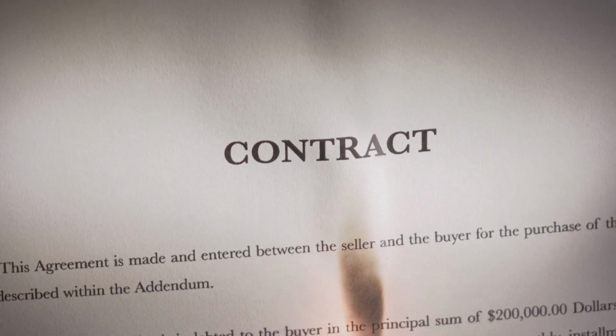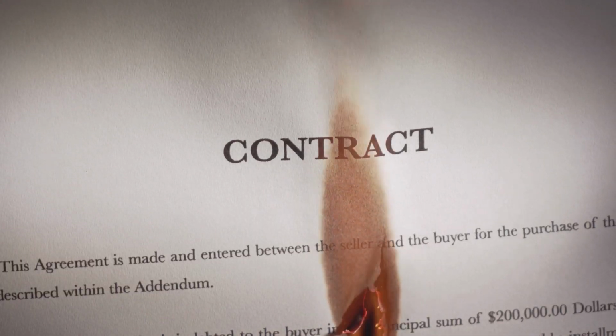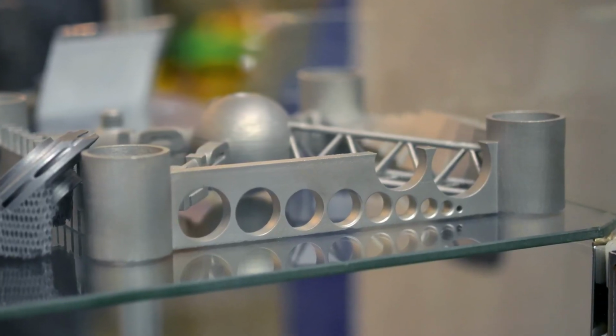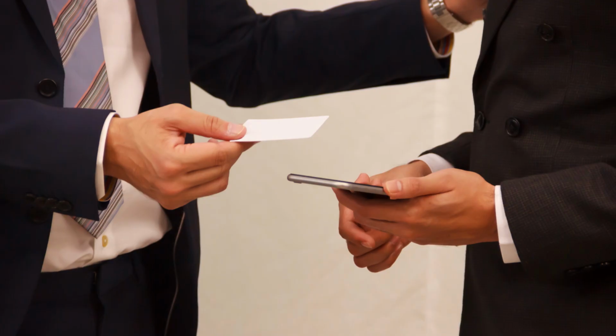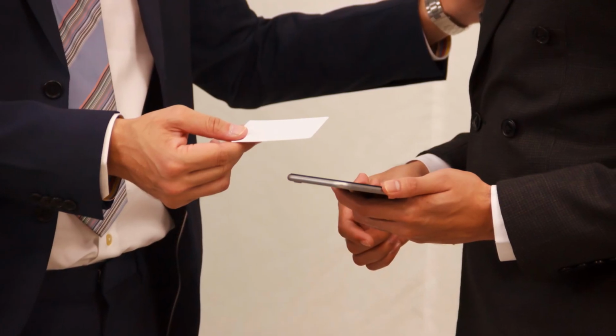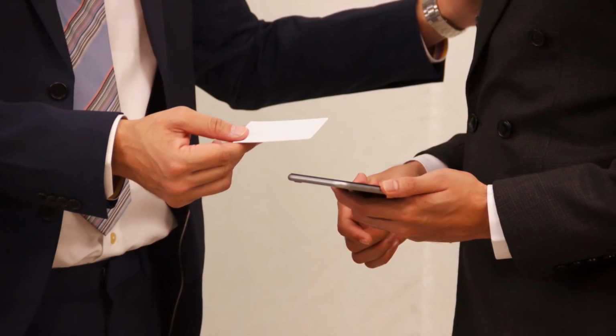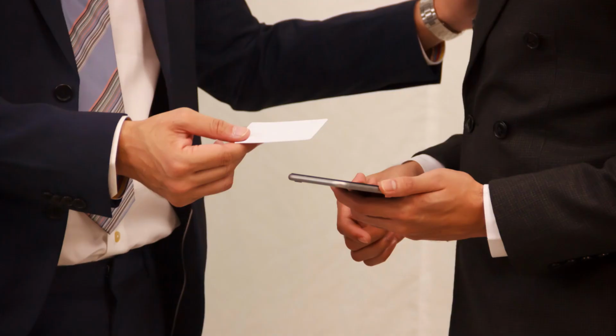Most traditional NDAs only focus on disclosure. They usually do not prevent the supplier from using your information for their own commercial benefit, and they often do not stop the supplier from bypassing you and dealing directly with your customers or distributors.